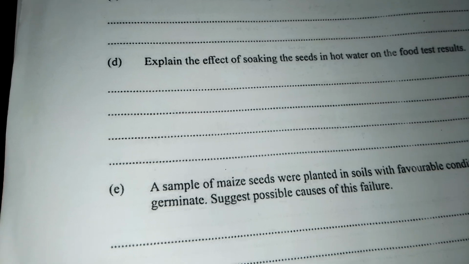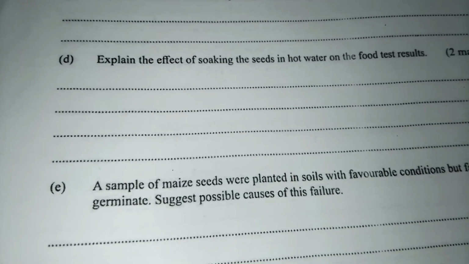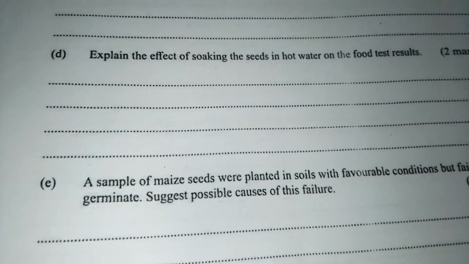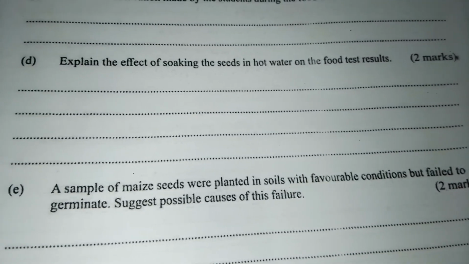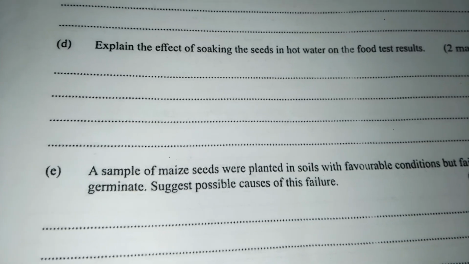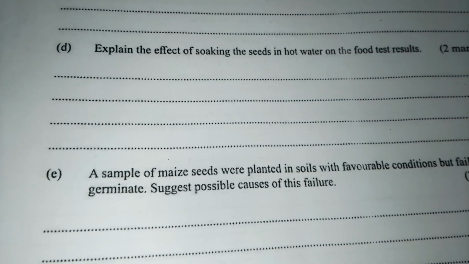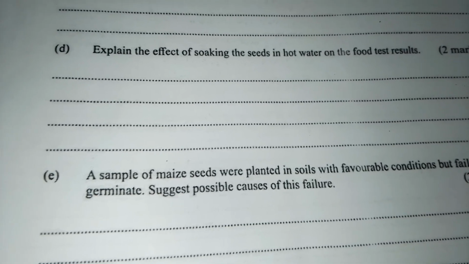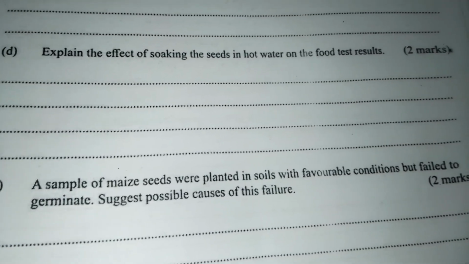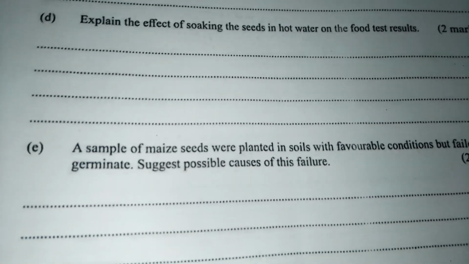Then we also have: a sample of maize seeds was planted in soils with favorable conditions but failed to germinate. Suggest the possible causes of this failure. That is question 3. We are through with question 3.